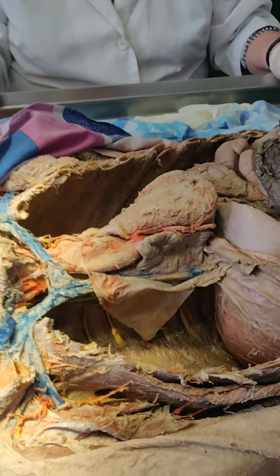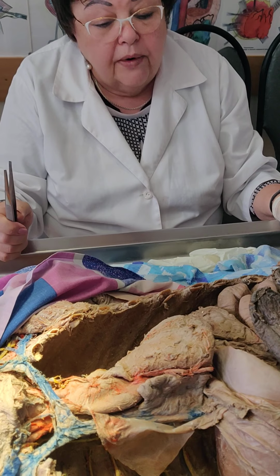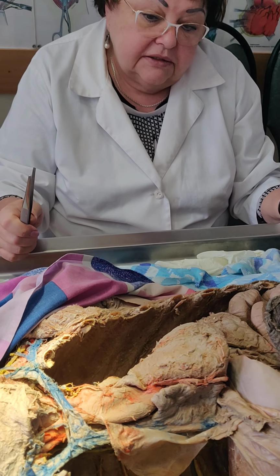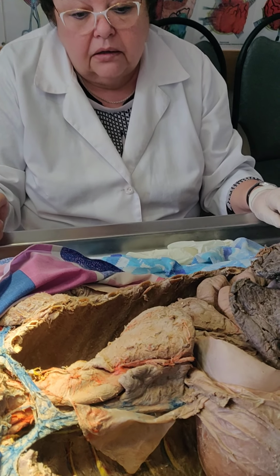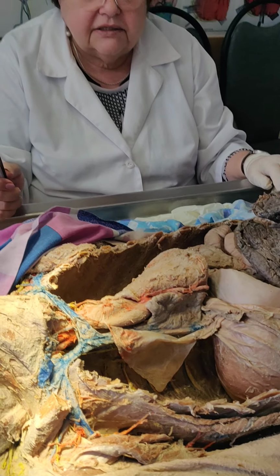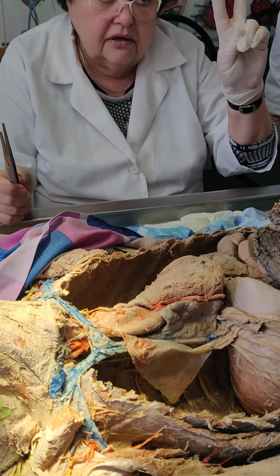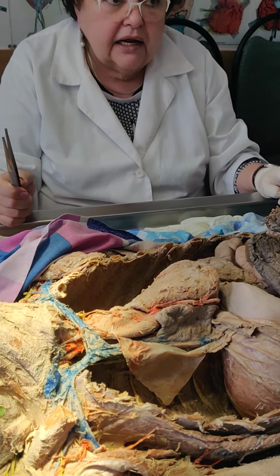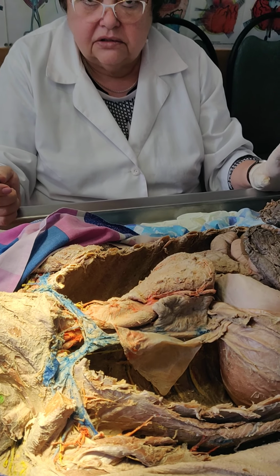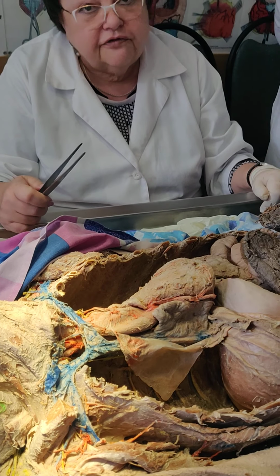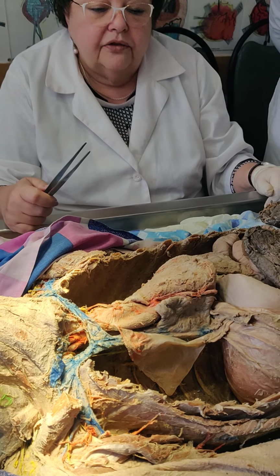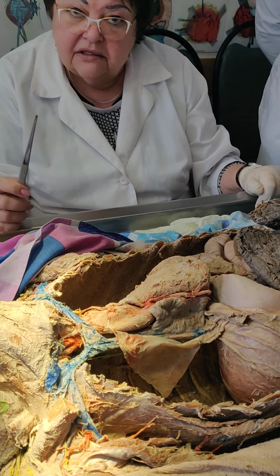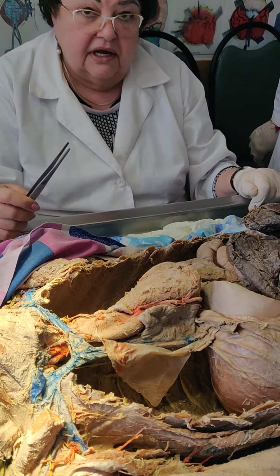And in the pericardium we can see important places such as sinuses, there are two sinuses, and recesses. As for sinuses, the most important is the transverse sinus.